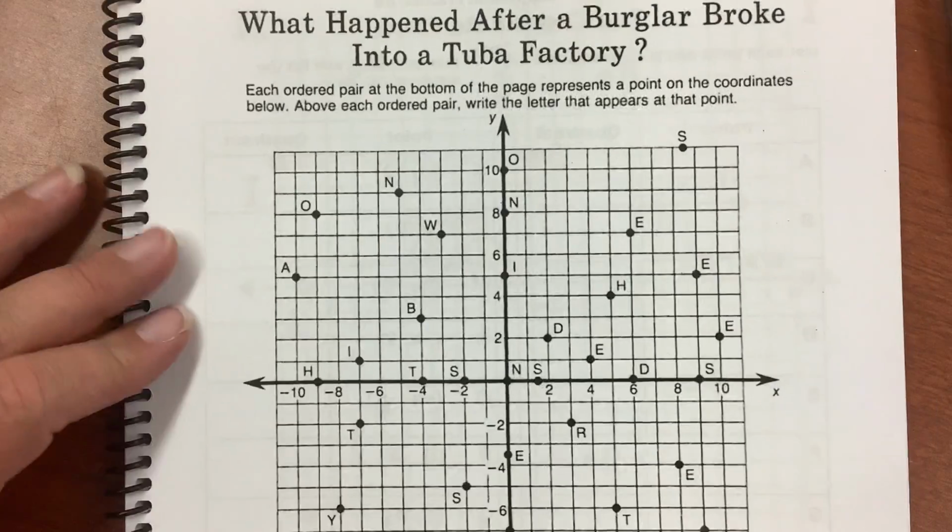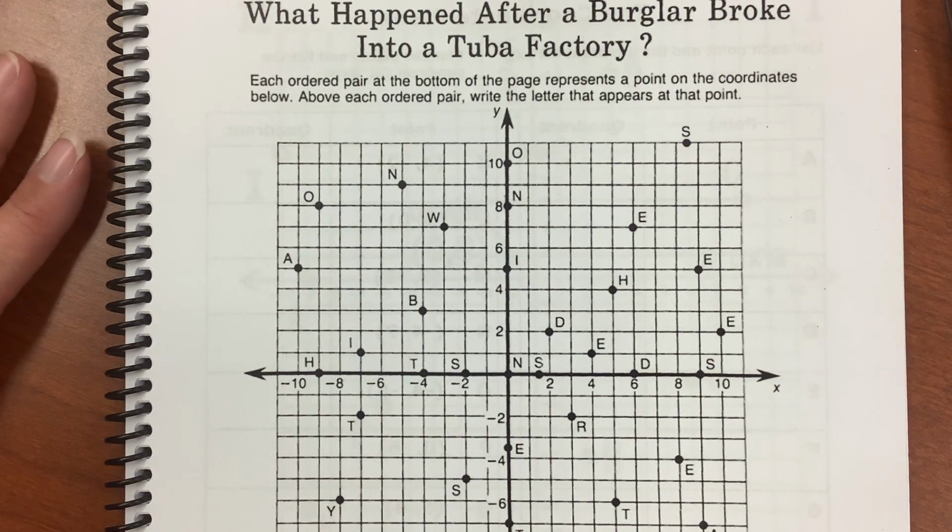Pause the video and do the puzzle on the next page. I'll talk to you soon.